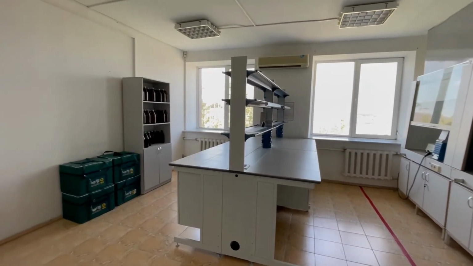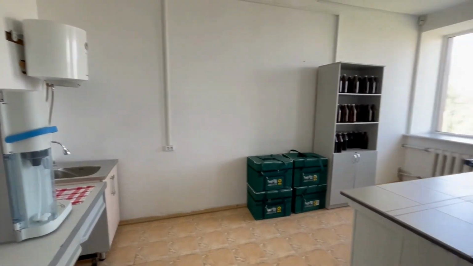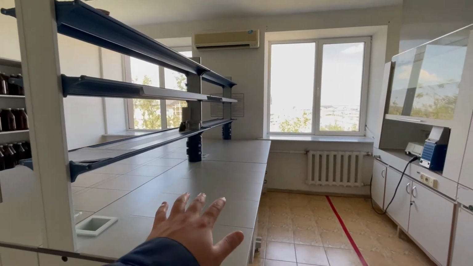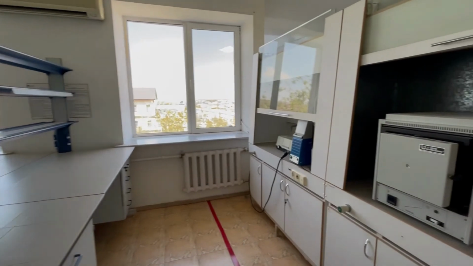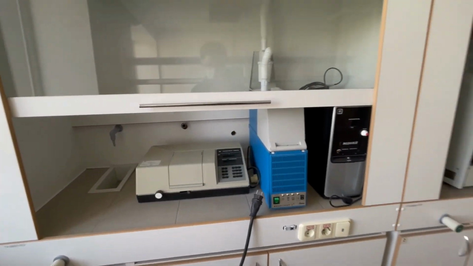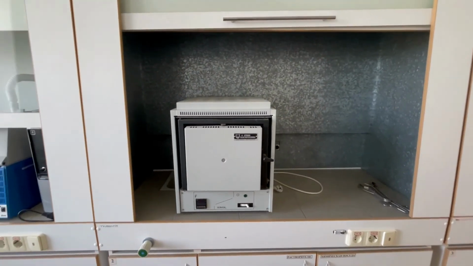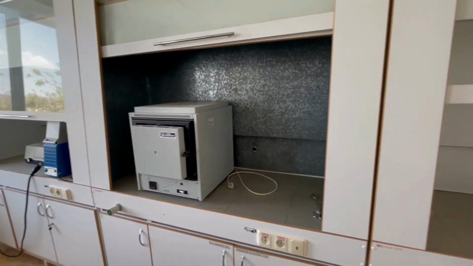The third ecological lab contains the water distillation equipment. Here is a soil analysis table. Here we have another photocalorimeter and the oven, which is heating above 600 degrees.